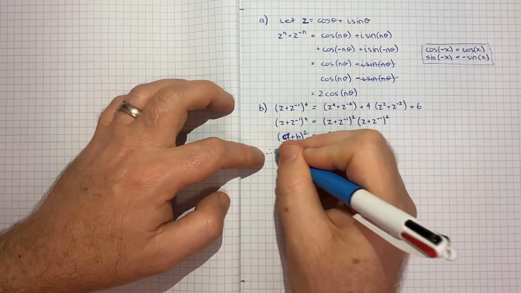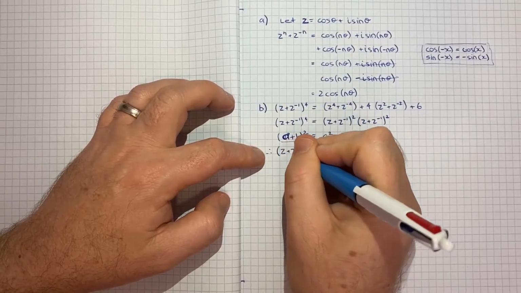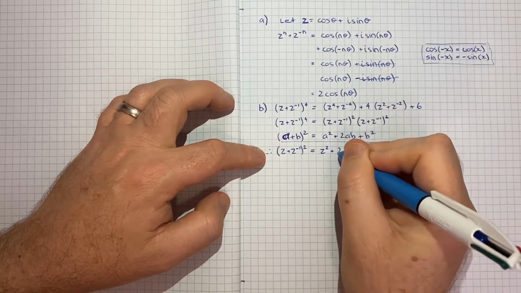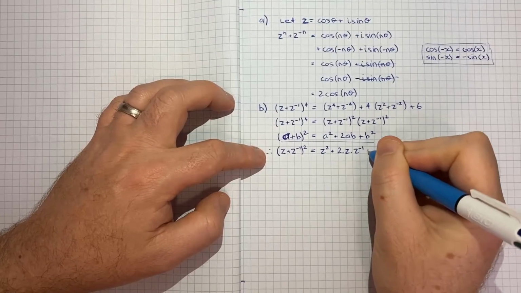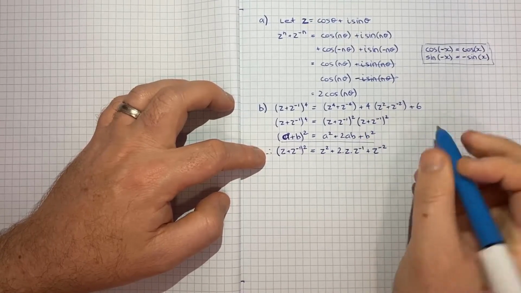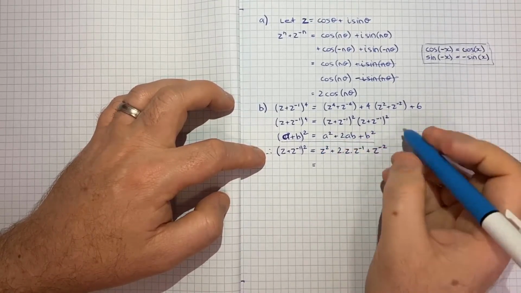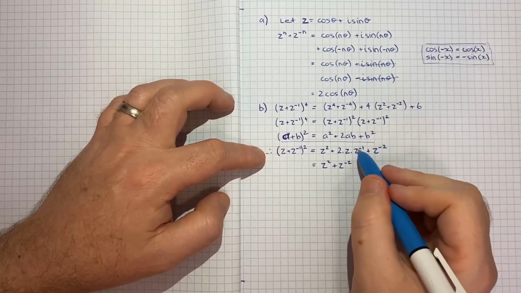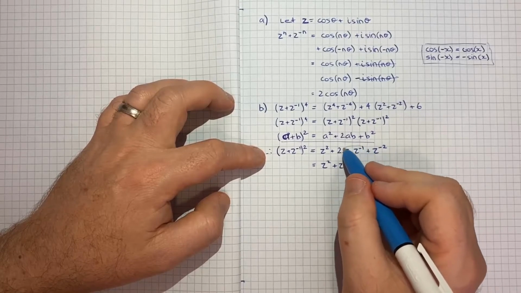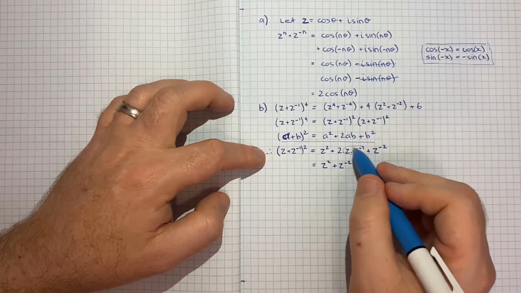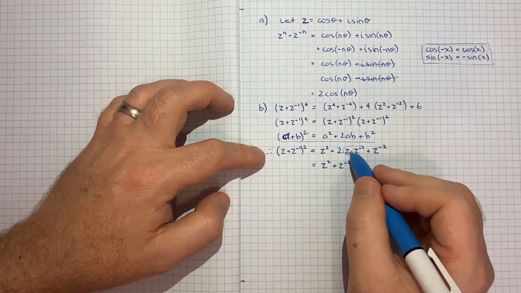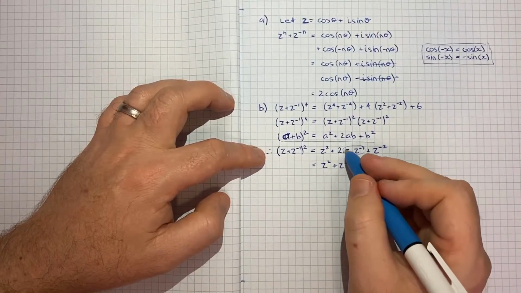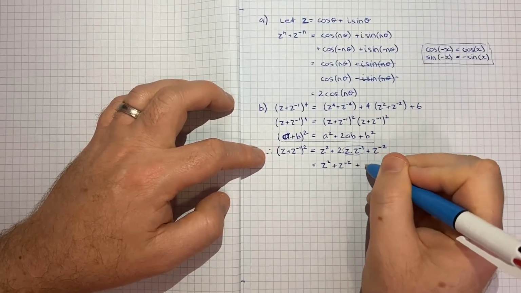That means we can say (z plus z^(-1))^2 would be equal to z^2 plus 2 times z times z^(-1) plus z^(-2), which equals z^2 plus z^(-2), and then this 2 times z times z^(-1) simplifies to 2 because you're effectively adding the exponents, so 1 minus 1 is 0, anything to the power of 0 is 1, so this just becomes 2.